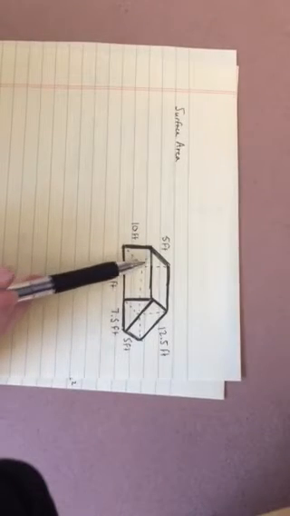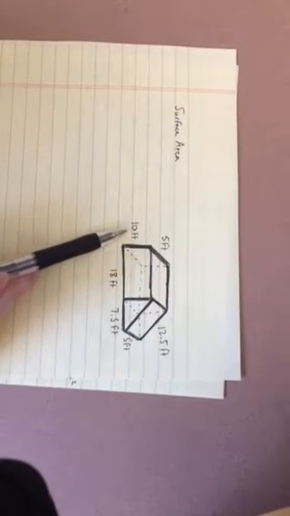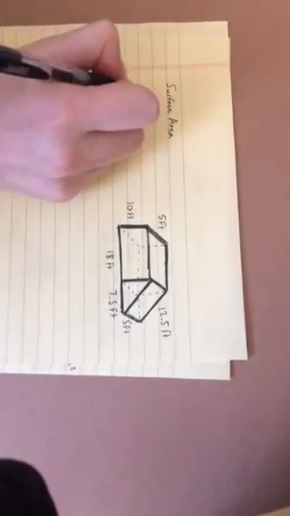Another way to find the surface area of a prism that I think is actually a little easier than the first way is to find the area of each of the surfaces of the prism. So what you're going to do is find the area of each piece and add it all together. To find the area of the front piece, this front rectangle, it's going to be 10 times your 18, which is going to be 180.